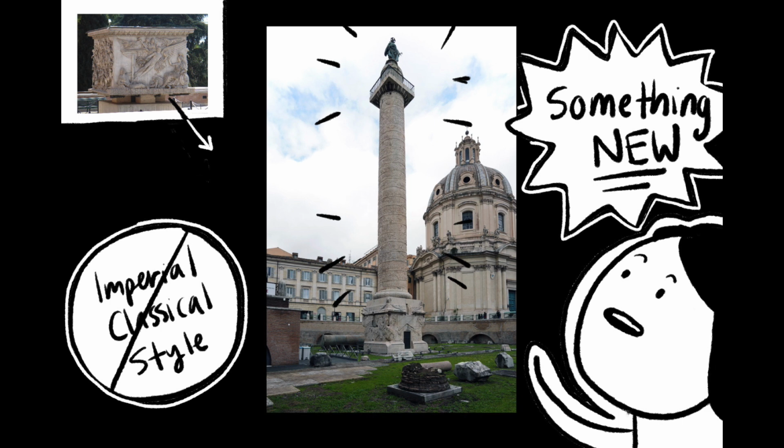To some, the column of Trajan is considered very similar to the column of Antoninus Pius. However, the frieze has distinguished itself as being one of the first reliefs with a completely different art style to the imperial classical style in ancient Rome.